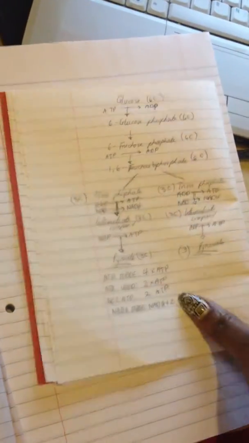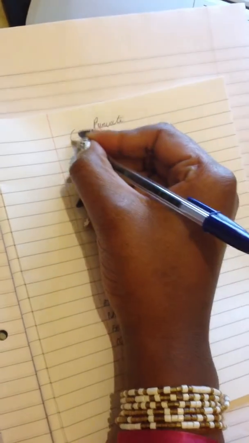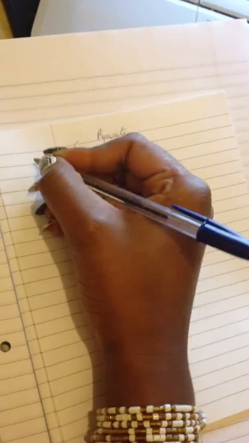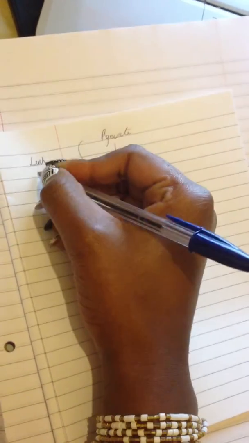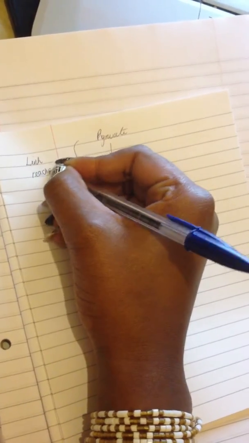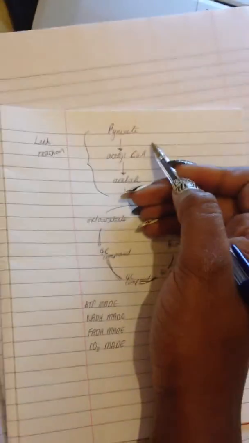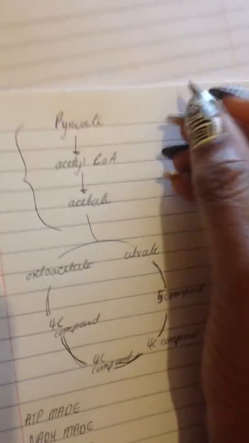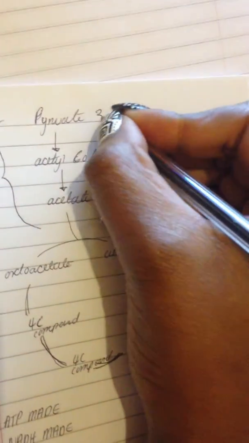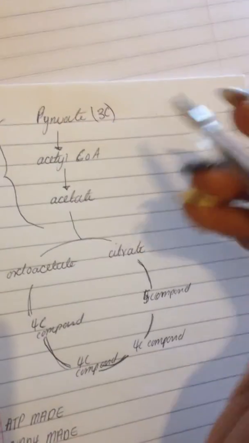So then after this, we go into our link reaction. Now this here is our link reaction. So we started with our pyruvate that we made from glucose, from glycolysis, a 3-carbon compound here.